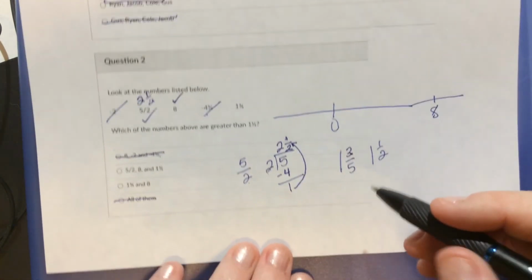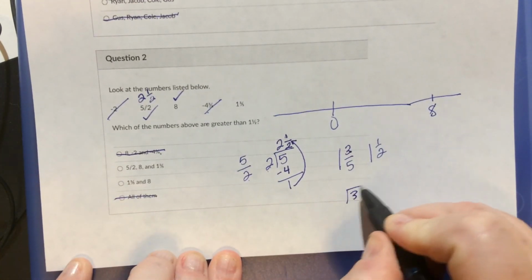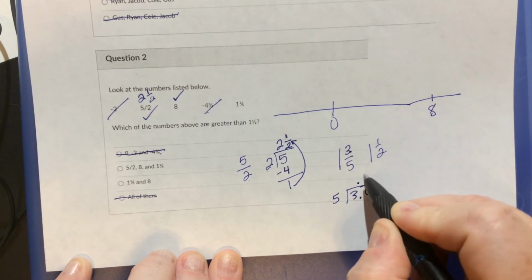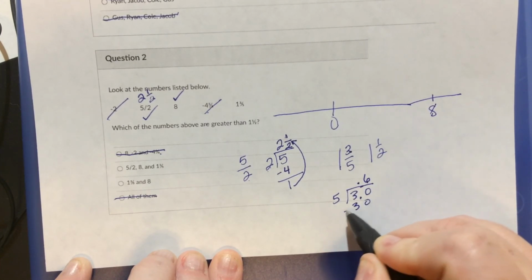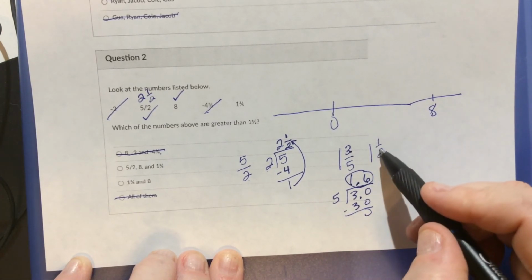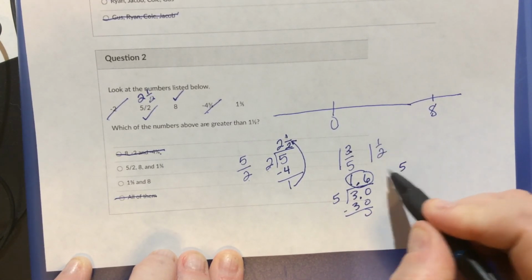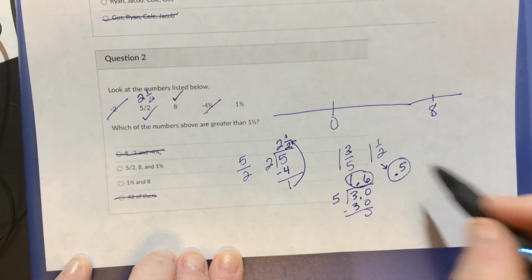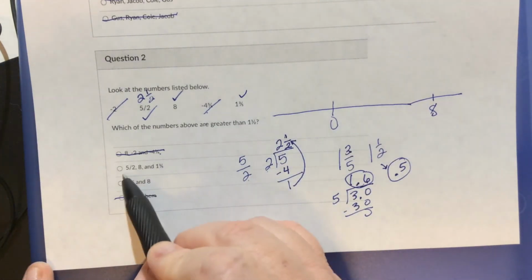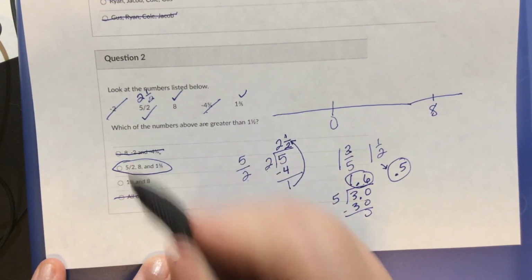You could also do division, top dog. 3 divided by 5. 5 doesn't go into 3, but it goes into 36 times. So that one's 1.6. 1/2 is 0.5. That's 5/10, right? That's one we should have memorized. 0.6 and 0.5. This one is bigger. So all three of these are greater than 1.5.